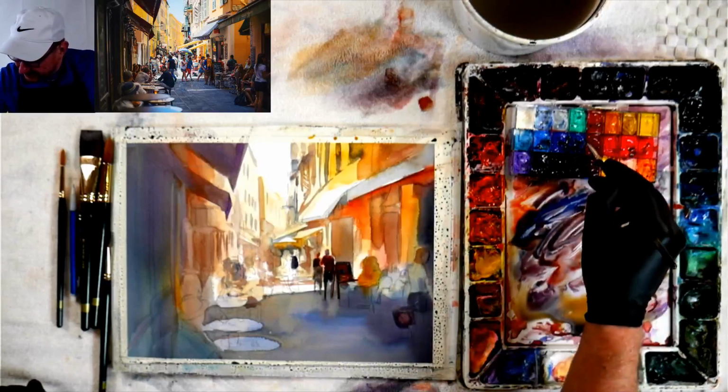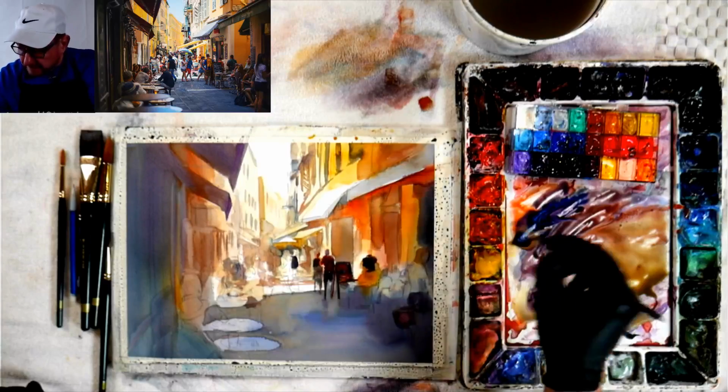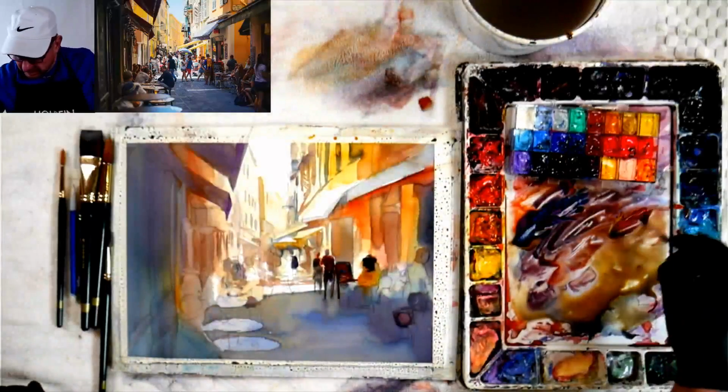So let's go with a little bit opaque. I'm reaching into some of my opaque colors, my gouache, because I want it to be thick, and I want to cover up what's below it. A bit of water.